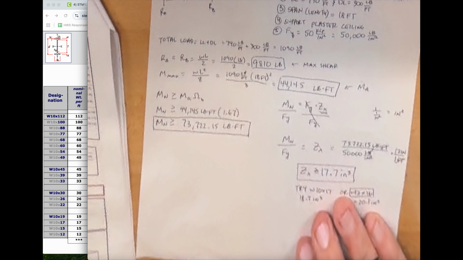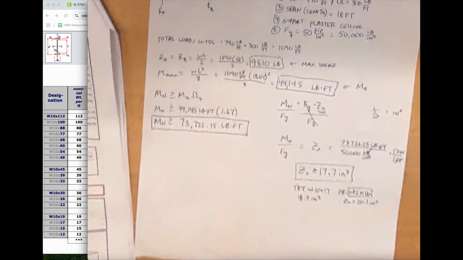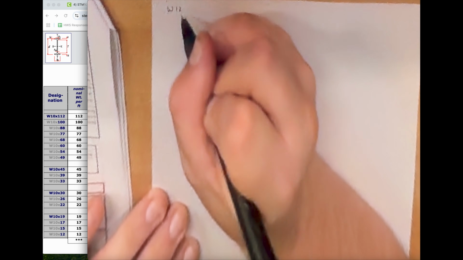So up next, what we need to do is calculate the shear and check the shear strength, so we're going to go ahead and do that. We're going to use the properties of the W12 by 16, so I'm just going to write W12 by 16.